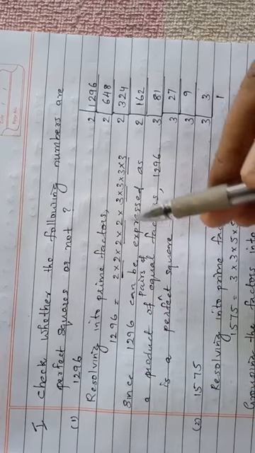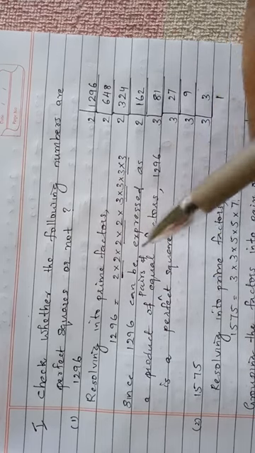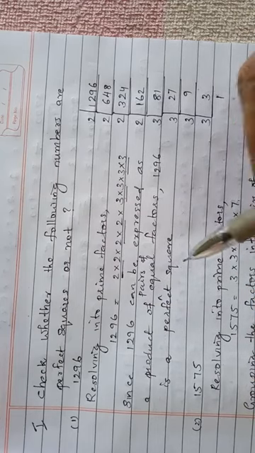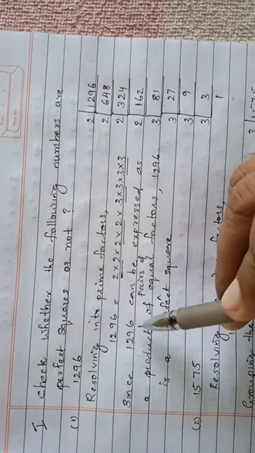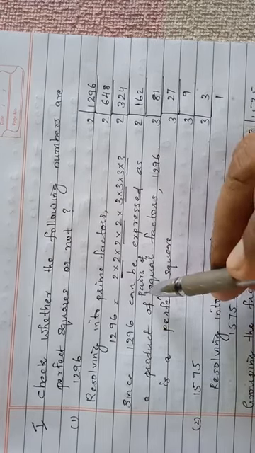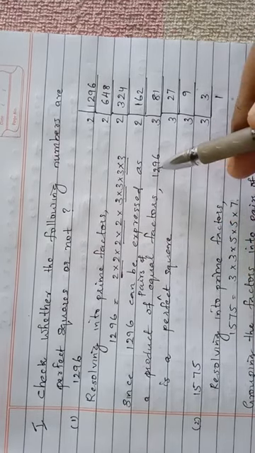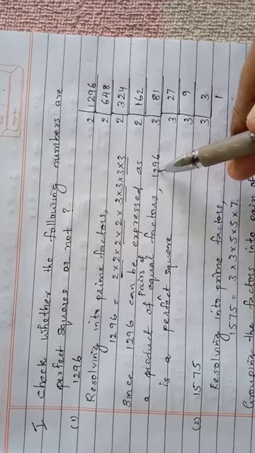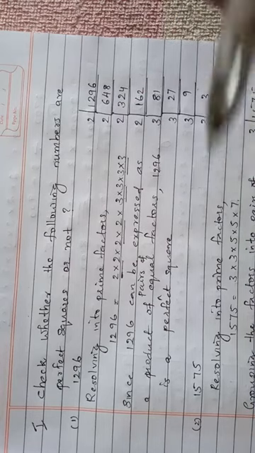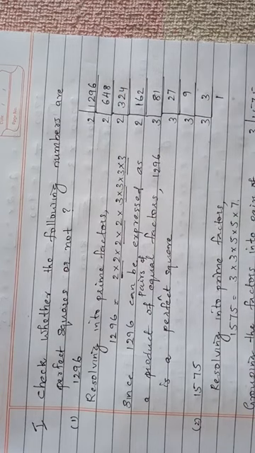Then after that we can see that all the numbers form pairs, so therefore 1296 is a perfect square, since 1296 can be expressed as a product of pairs of equal factors. Here all the numbers form pairs, so we can say that the given number 1296 is a perfect square. Now from this, if it is a perfect square, we can easily find the square root also. That we will discuss in the next question.